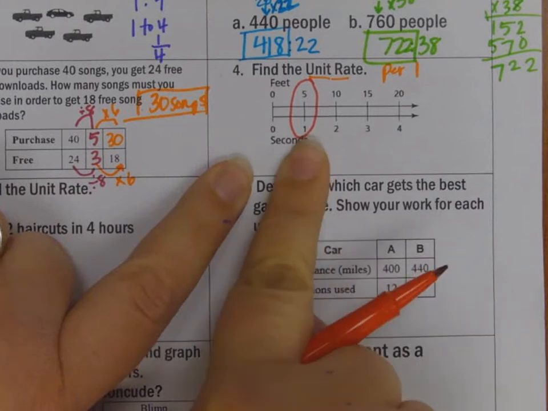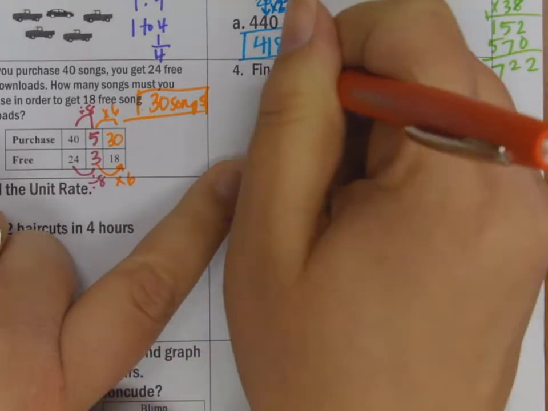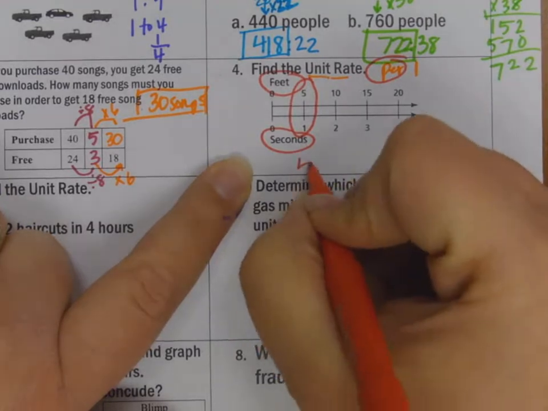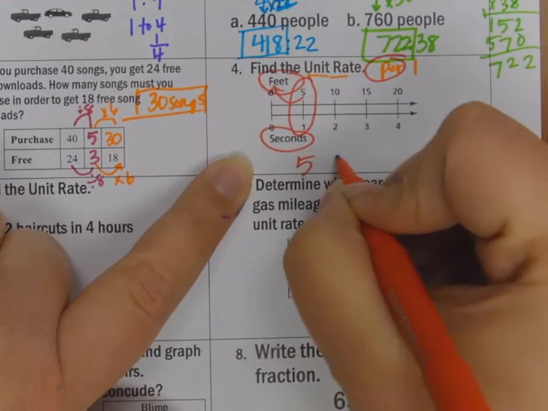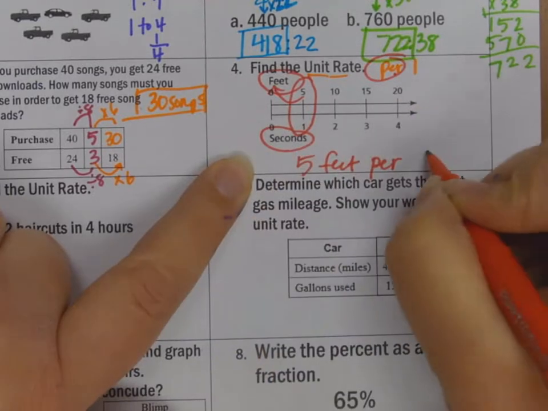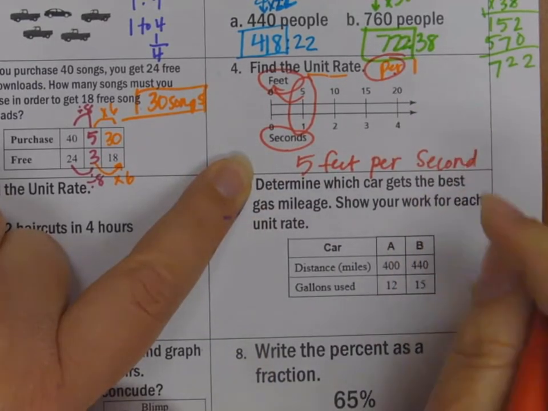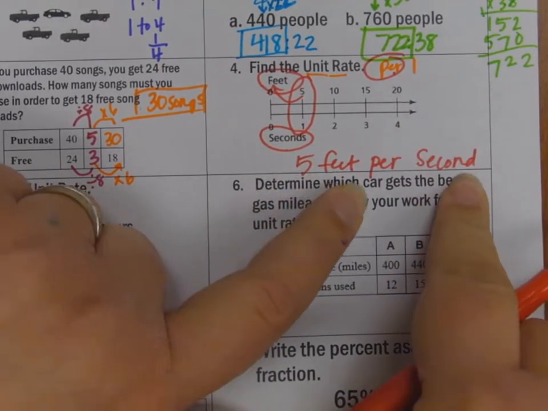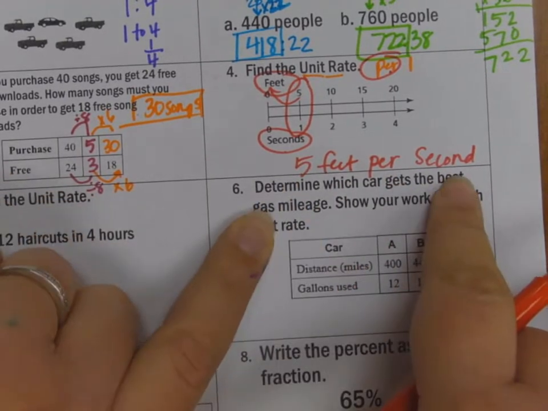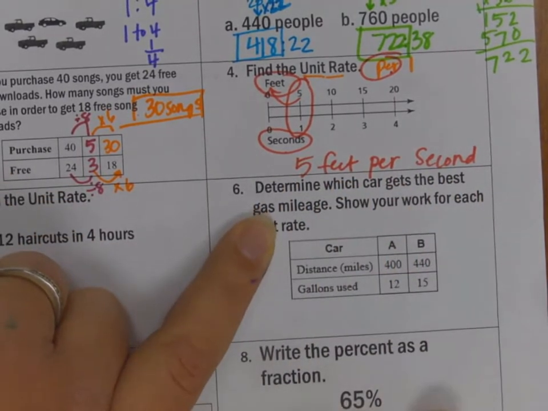The only thing you need to remember on this one is that you've got to include the feet and the seconds and the word per. So it's going to be 5 feet per second. You need to remember both labels of the units as well as per in the middle, okay? So that's your unit rate, 5 feet per second.